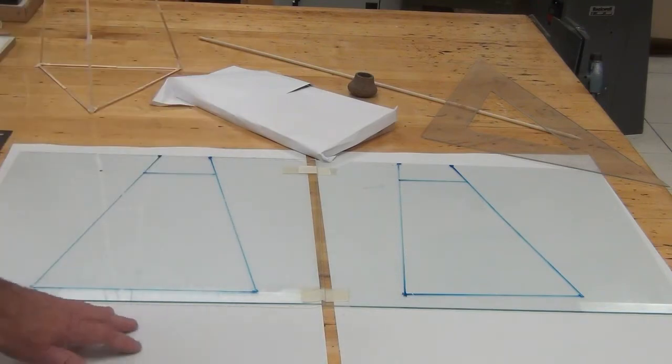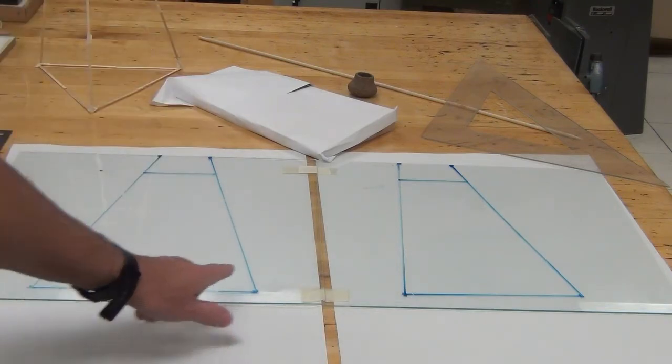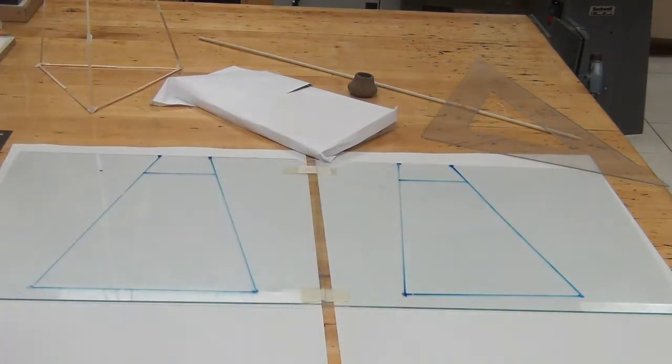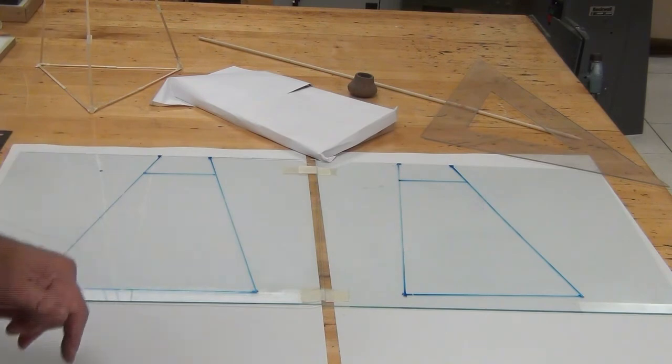In your drawings, I should see a difference between the front view and the right side view. If they're identical, then you have not followed directions. Okay, so hopefully you can get an idea for that, and that's the basics of the 3-view drawing, particularly with a tower that's basically a triangular shape.